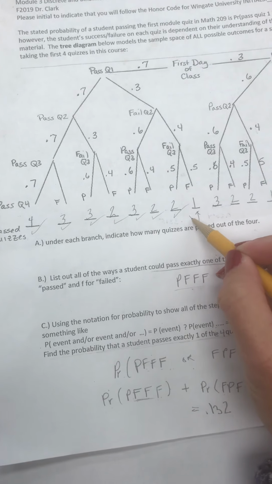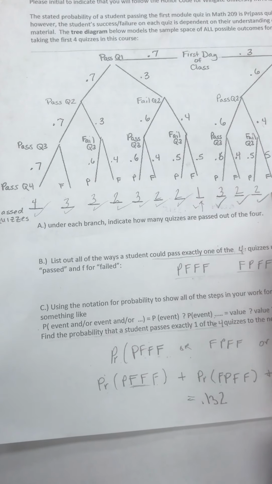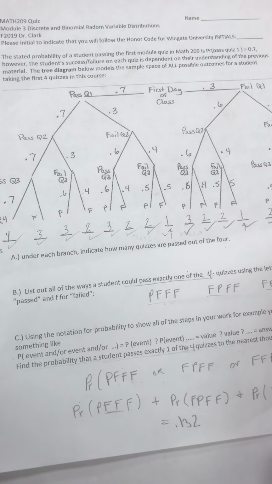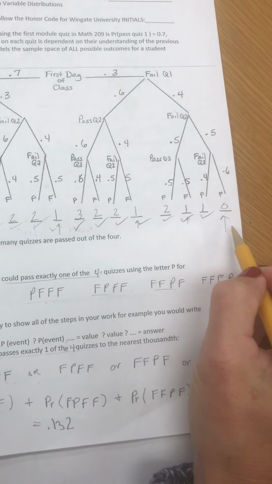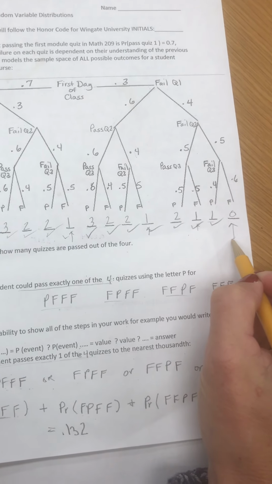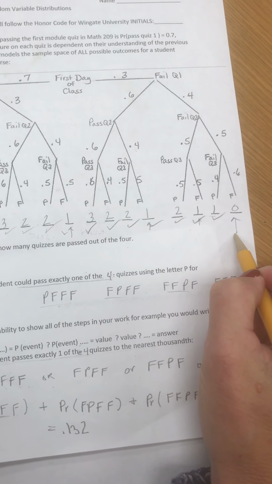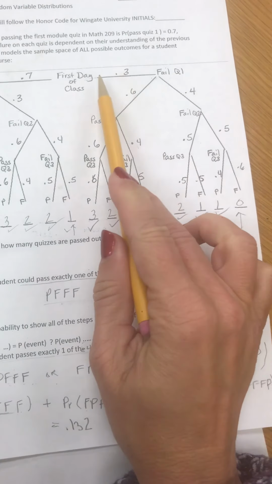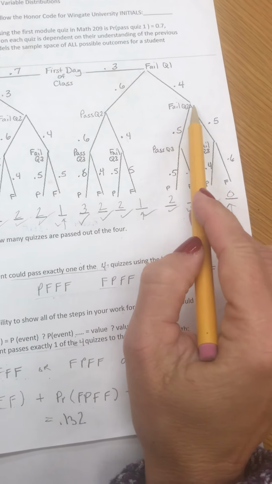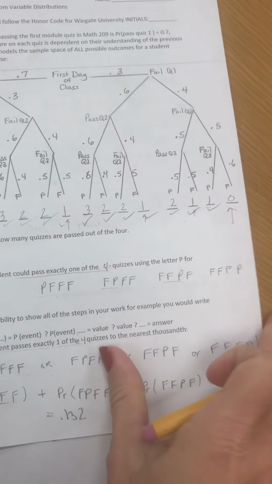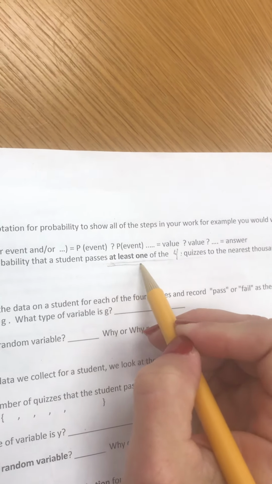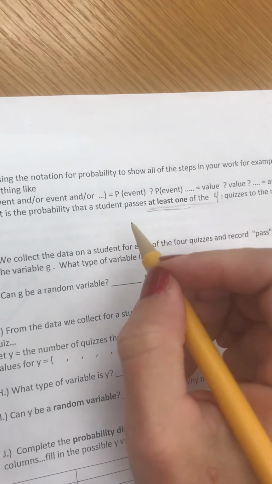Pass at least one. Pass at least one. All except this guy at the end. This is the only scenario where I don't pass at least one. That's only calculating the probability of passing none. So let's do that. The complement of at least one is none.